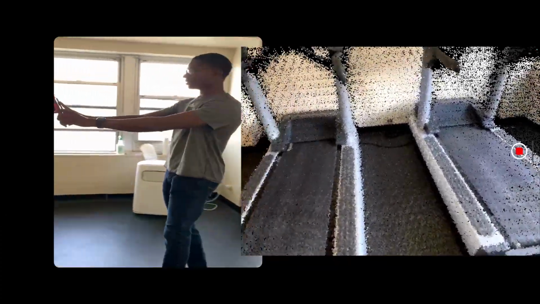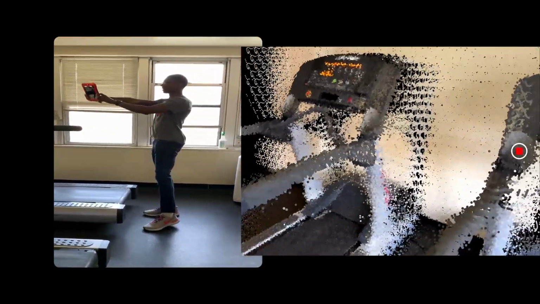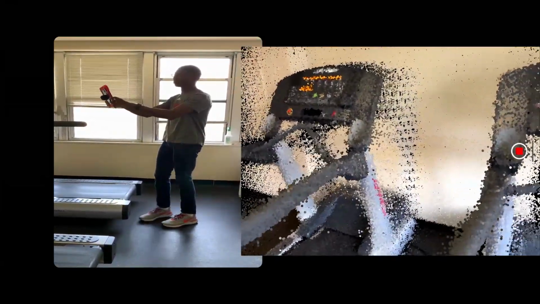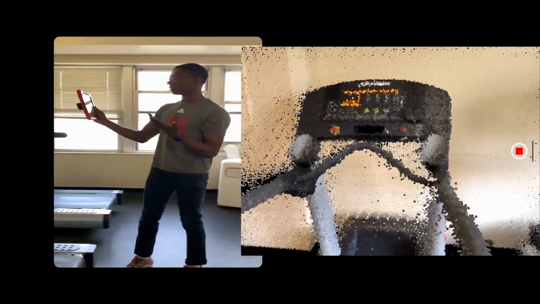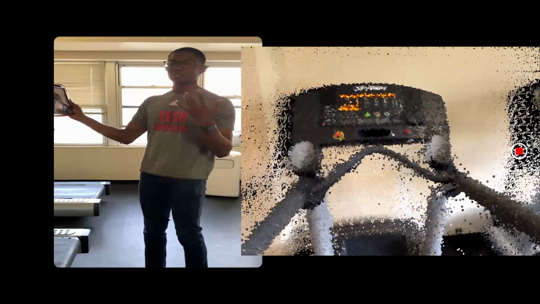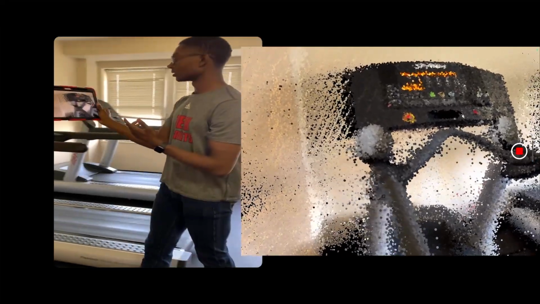What you're going to do is make sure you can see each area behind the iPad, because the iPad can only scan what it can see, so you can't show behind it. Sometimes it'll try to guess what's behind the area if you don't show it correctly, but really you want to be able to get all the areas.